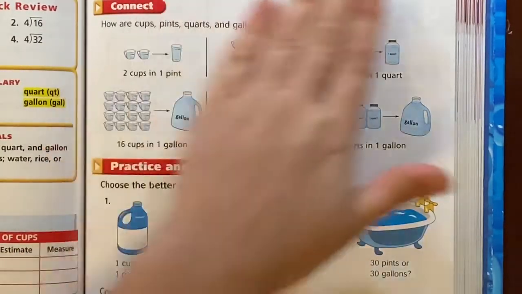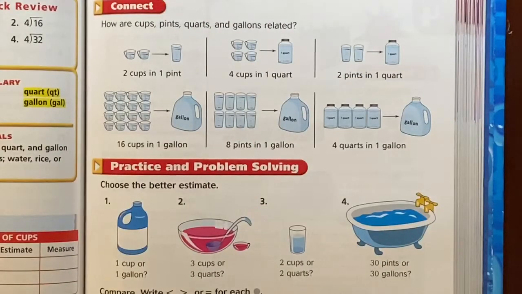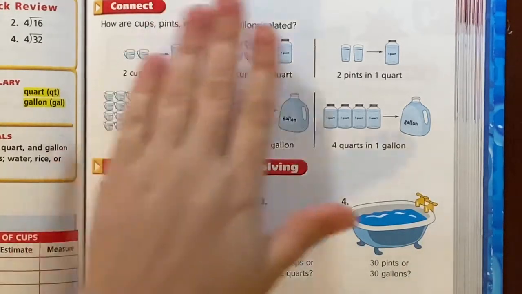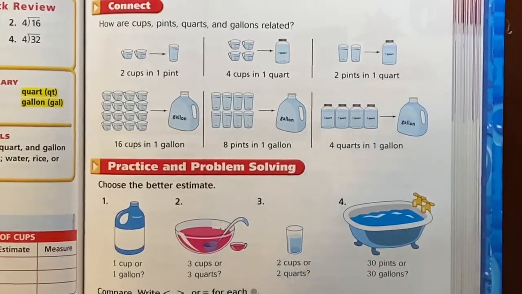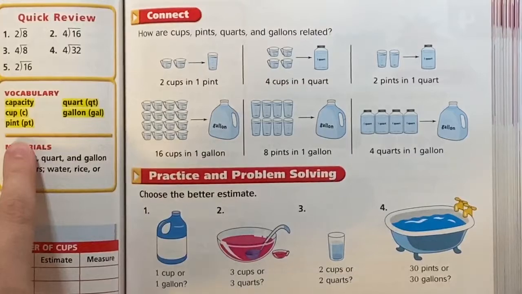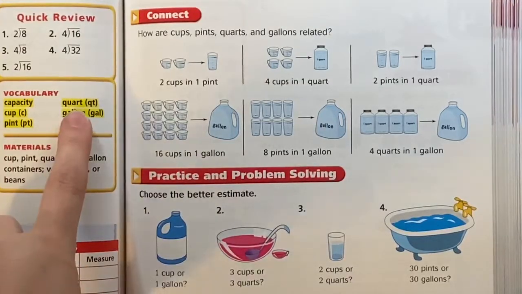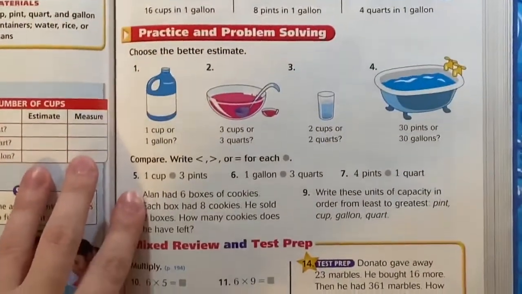I know that's a lot of information, and I don't expect you to memorize that. We're going to have a project tomorrow for you to put it together visually. So do not be afraid. Do not worry. You will get that down. I don't expect you to memorize it like you do your math facts. Just definitely know these yellow words: cup, pint, quart, and gallon, and you should be good.